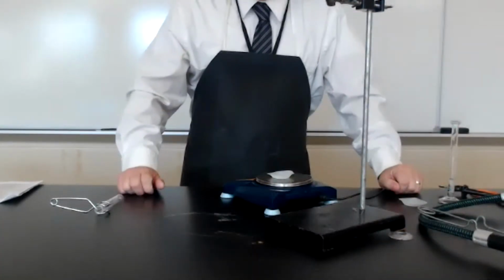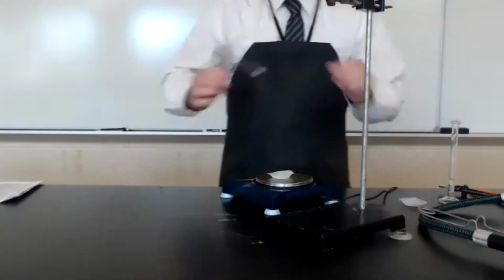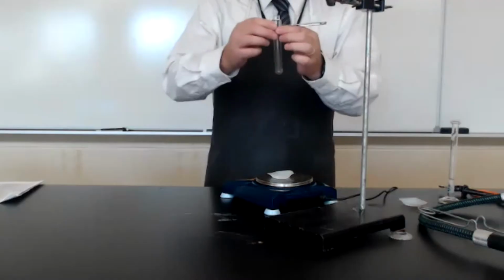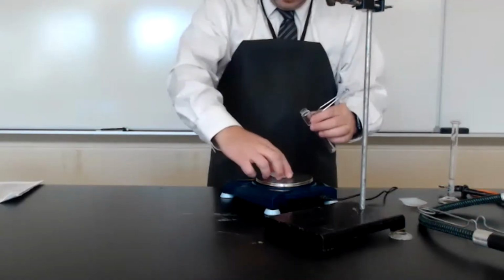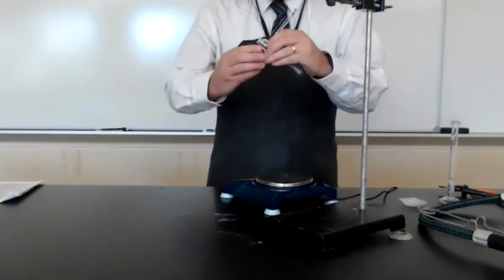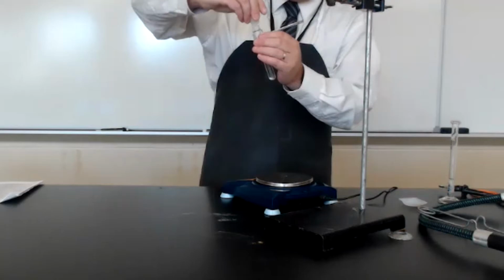Next, we are going to add our 0.5 grams of salt to our small test tube. So here I have a small test tube. It's currently in a test tube holder, and the weigh boat allows us to fold the boat and transfer the sample directly to the test tube.